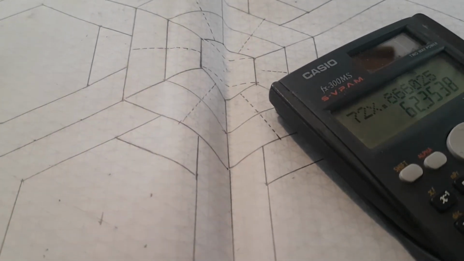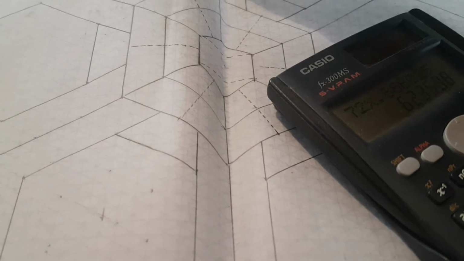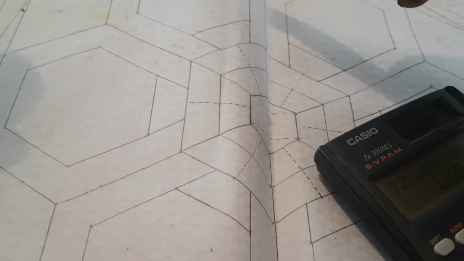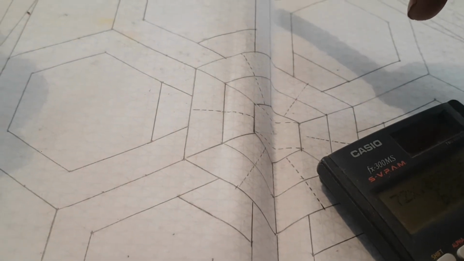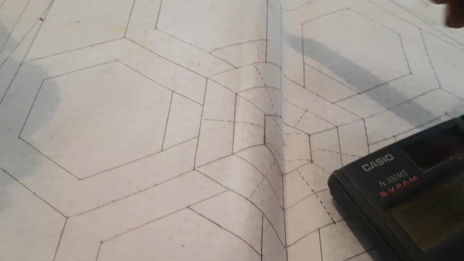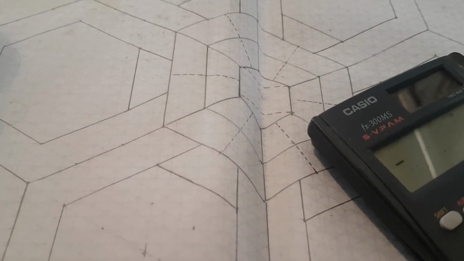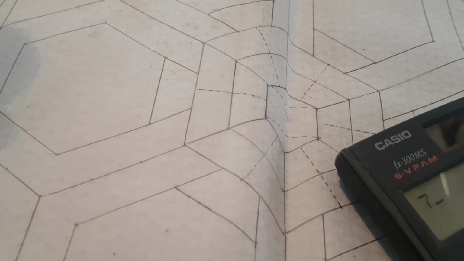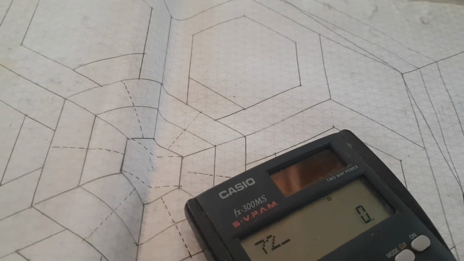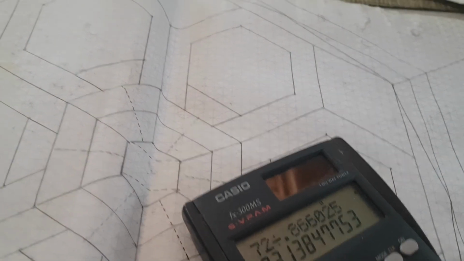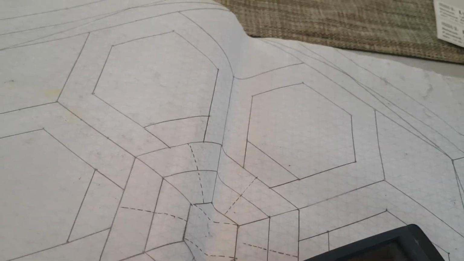Oh boy, this works out to about, I should have marked all this down. I did have it marked down. But anyway, we'll just calculate the overall. So we take 72 divided by 0.866025.